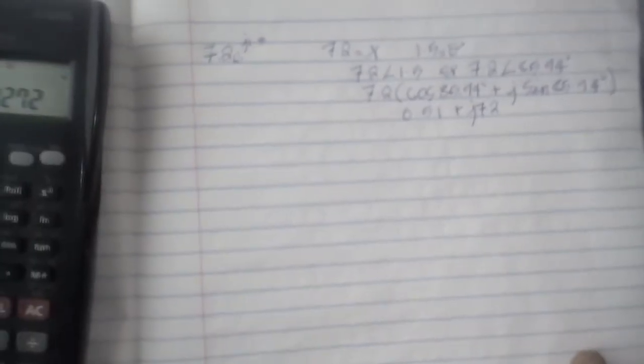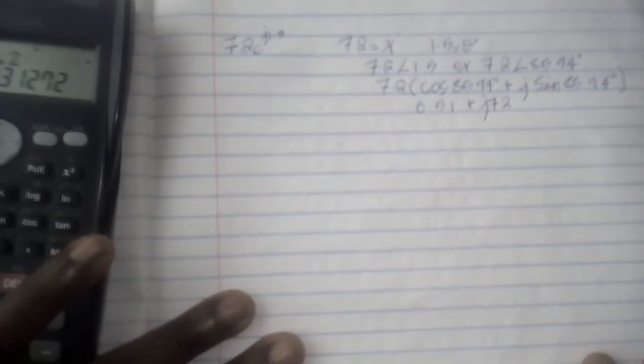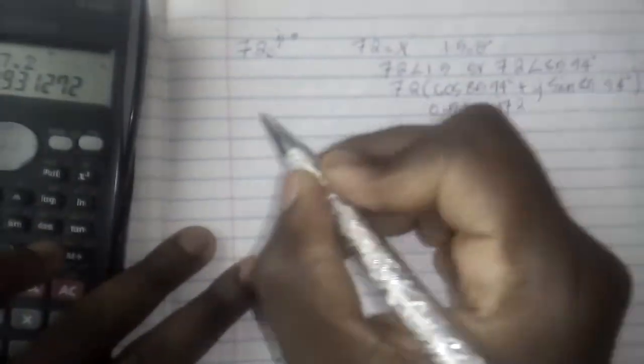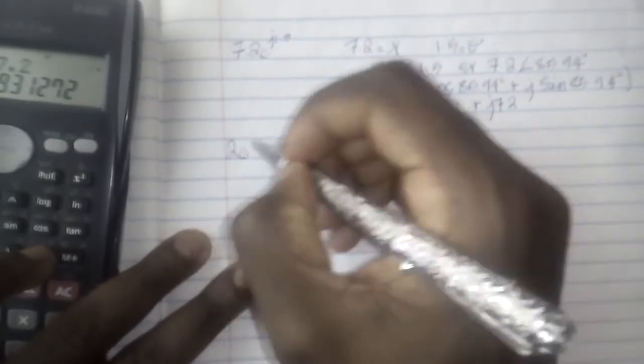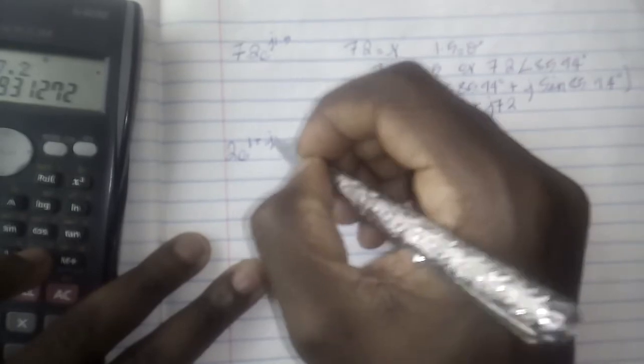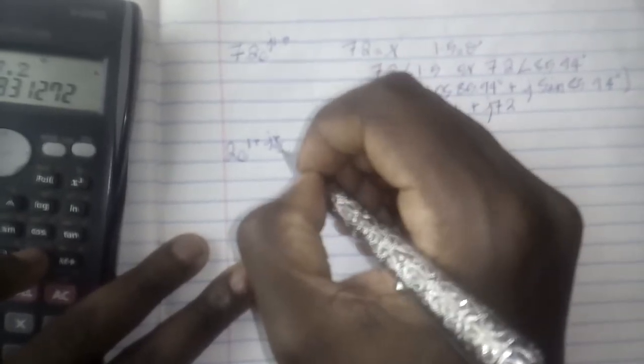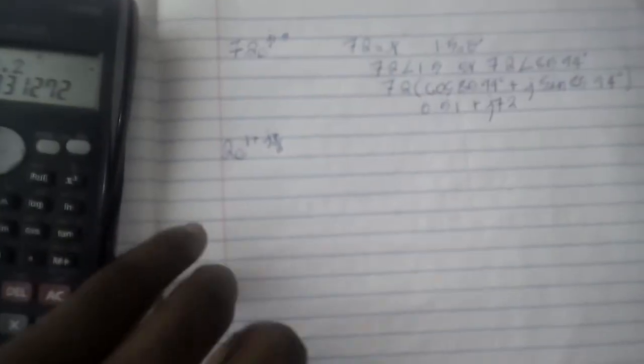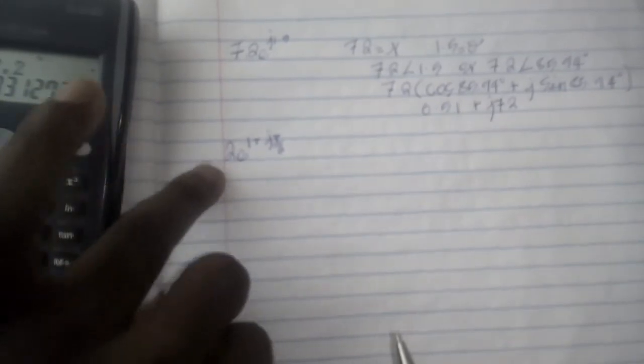Okay, so let's try another example. If you are given, say, 2e raised to 1 plus j pi over 3, and we need to convert this to rectangular form.